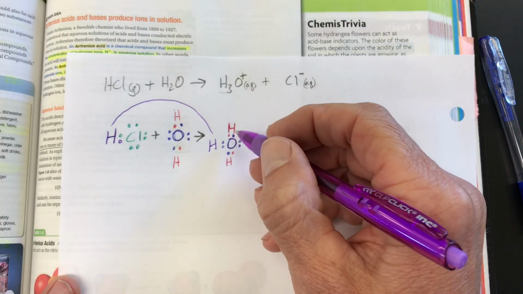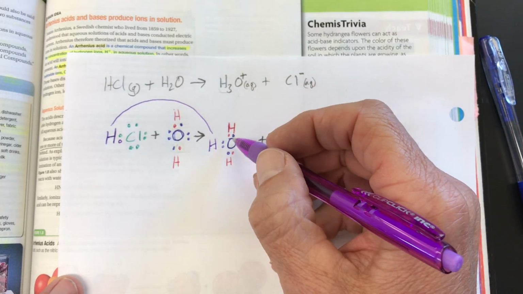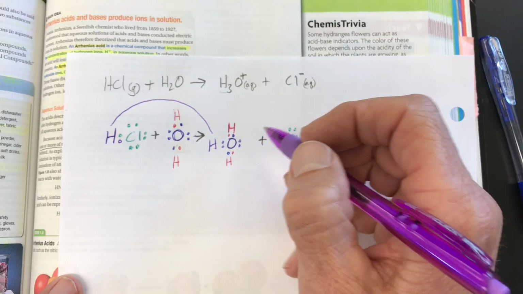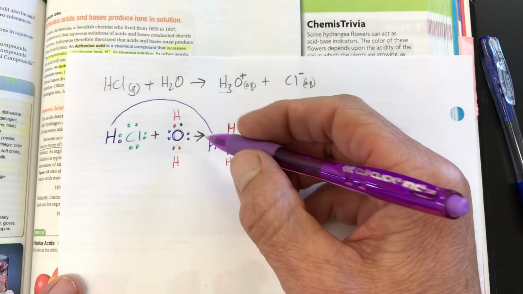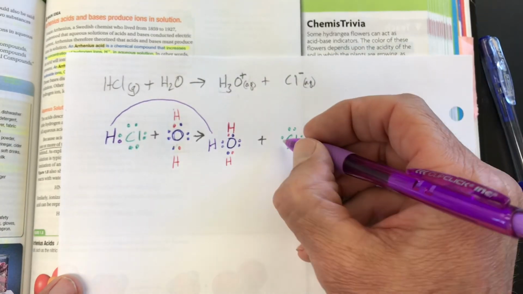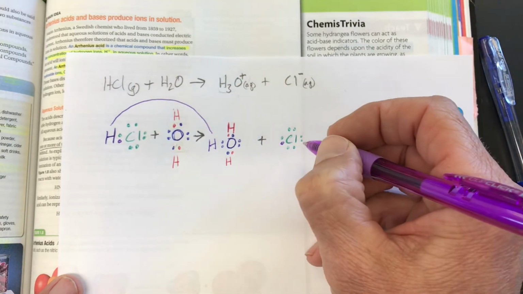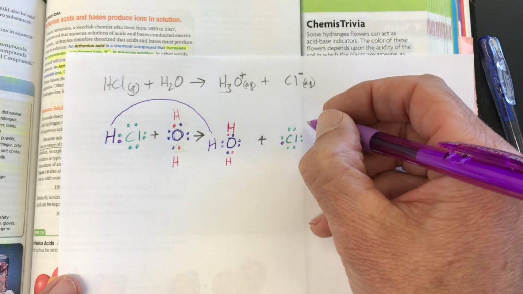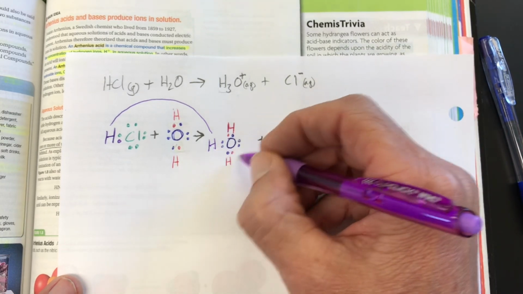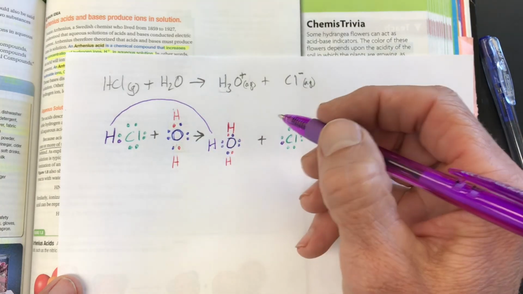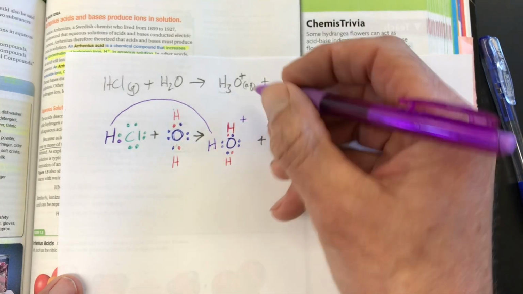But oxygen already has all the electrons it wants to have. It's satisfying the octet rule. Chlorine really wants to keep its octet, so what happens is this electron stays right there. So the chlorine winds up with a -1 charge, and the water, which gained only the proton and no electron, winds up with a plus charge.